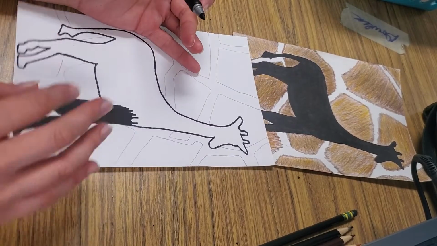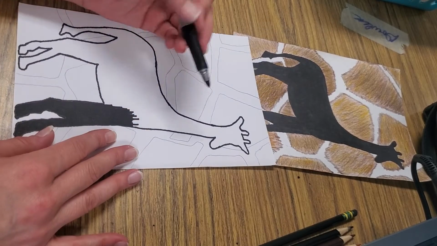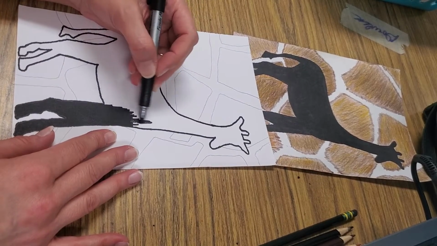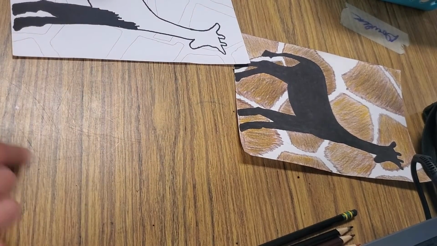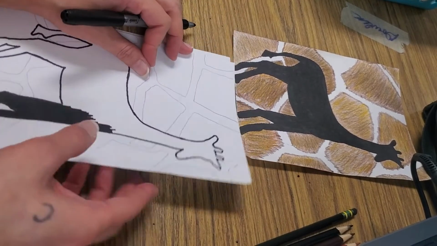And I always try to keep, if I'm using markers, another piece of paper under there, because these markers do tend to bleed. And as you can see, sometimes it gets all over the table.